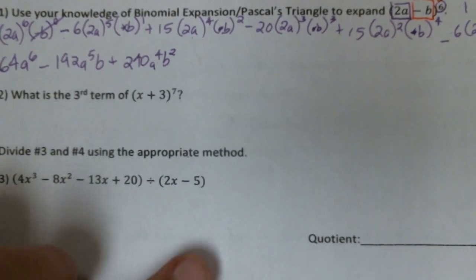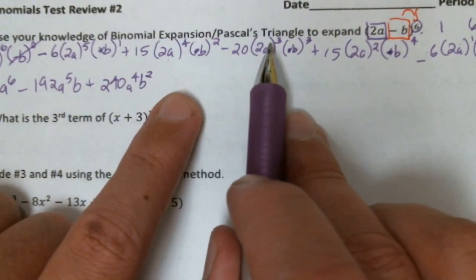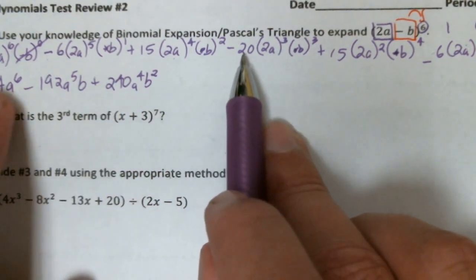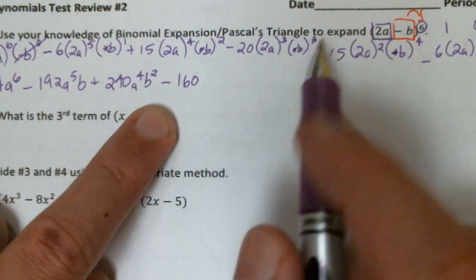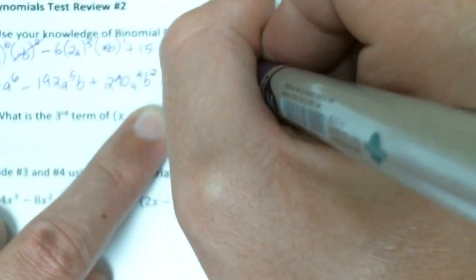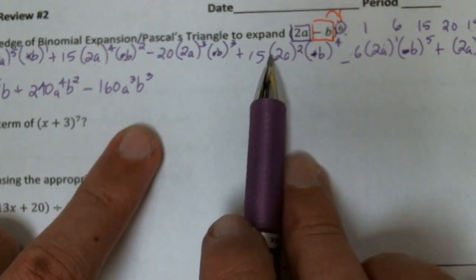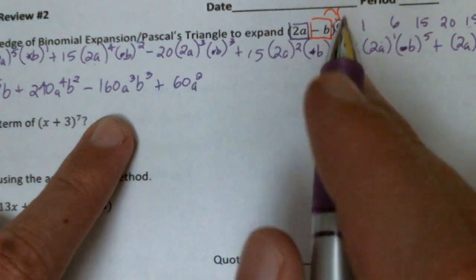Okay, let's keep going. I have 2a to the 3rd, so 2 to the 3rd is 8, and 8 times 20 is 160. So we got positive, negative, positive. This is going to be negative. So 8 times 20 is 160, so negative 160, a to the 3rd, b to the 3rd. Okay. And then I have 2 squared, that's just 4. 4 times 15, this is going to be positive, so plus 60. All right, and we got a squared, and then we have this b to the 4th.